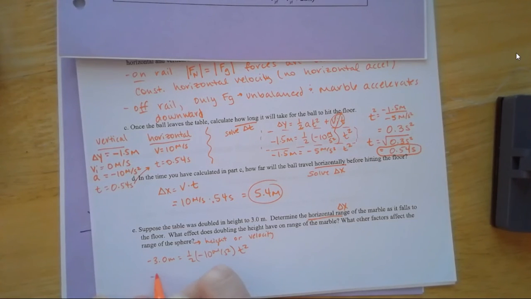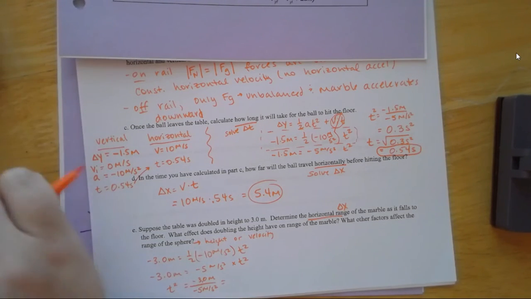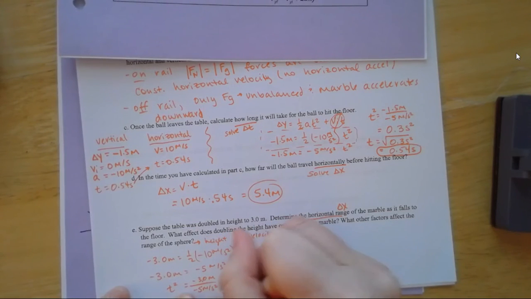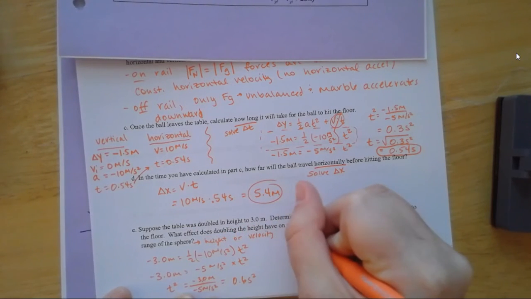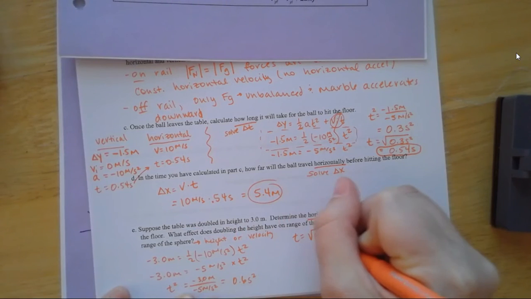So we end up with minus 3 meters equals minus 5 meters per second squared times time squared. So time squared is equal to minus 3 meters divided by minus 5 meters per second squared. Let me double check that I got this right. We've got 3 divided by 5, which is 0.6. Yeah, 0.6 seconds squared.